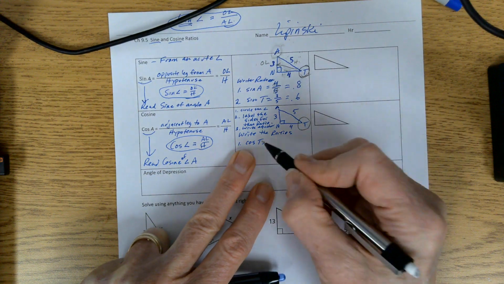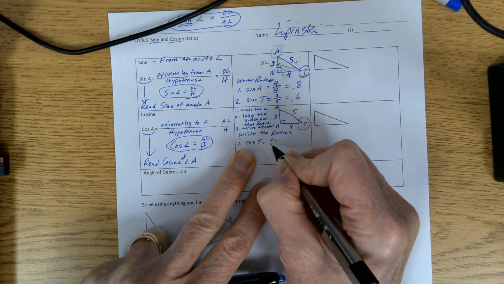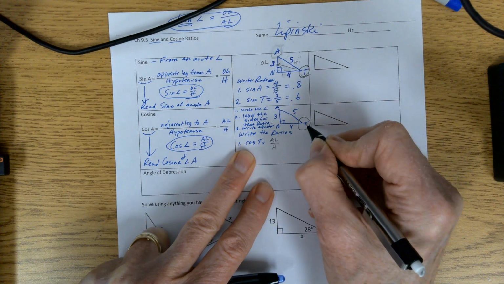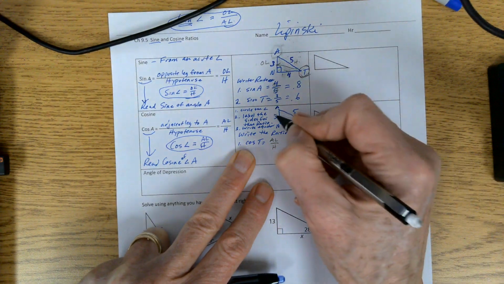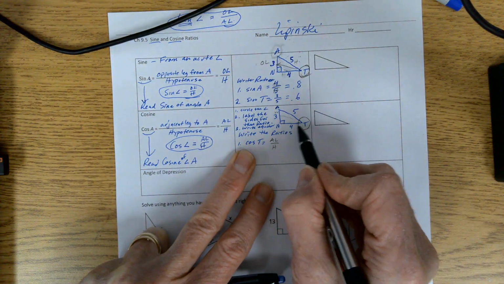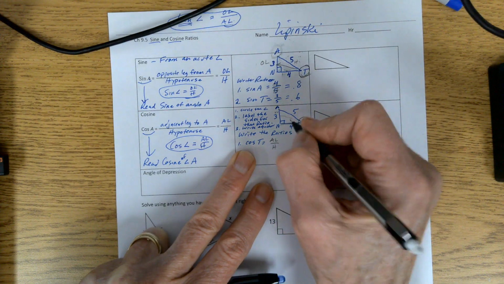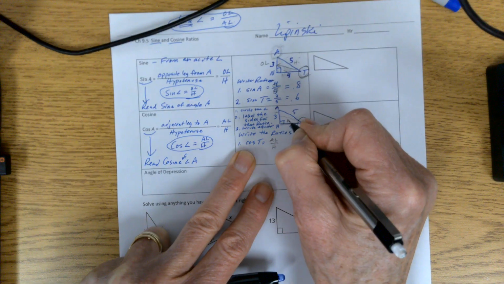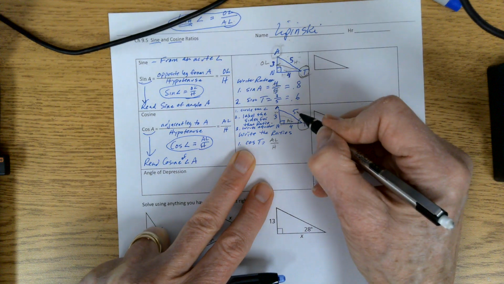Label the sides. I know I'm doing cosine, so for cosine it's going to be adjacent leg over hypotenuse. So from t, if I go across, that's my opposite leg, right? I don't need opposite leg right now. That means this leg that's next to part of angle t is my adjacent leg. 4 is my adjacent leg. So 5 is my hypotenuse.